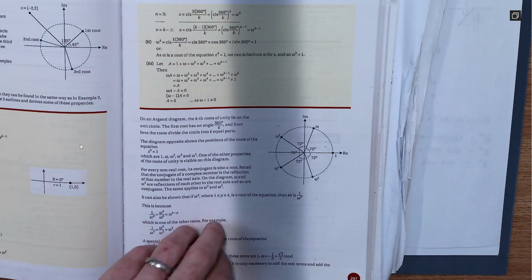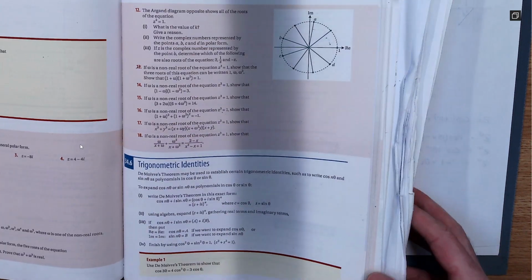Okay, now the question is asking us to write the answer in general polar form. So just write it in the general polar form. Okay, now this is the equation, so at least I'm afraid you require the equation.